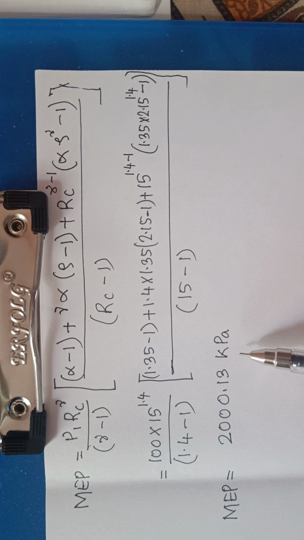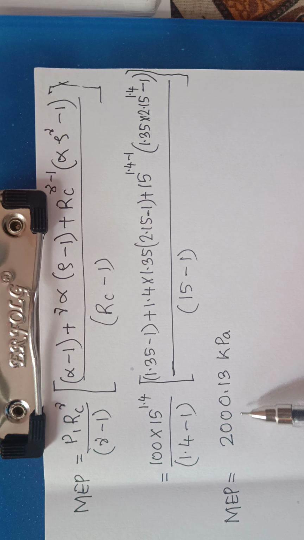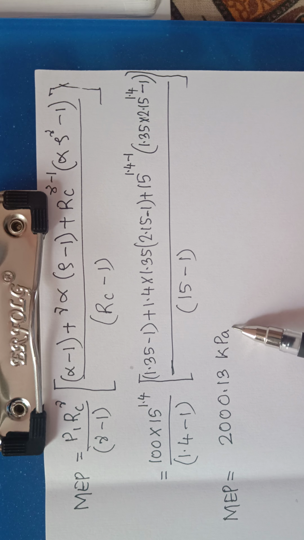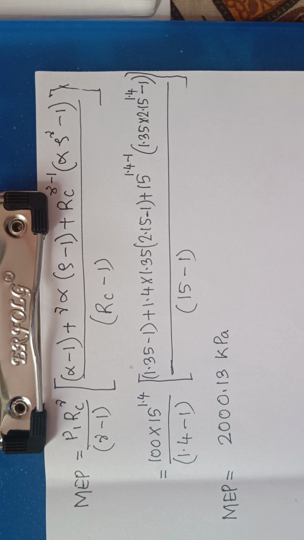So substitute all these values in this equation and then calculate the value of mean effective pressure. We get the value of mean effective pressure to be equal to 2000.13 kilopascal. So in the next session, we'll take up a few more problems.